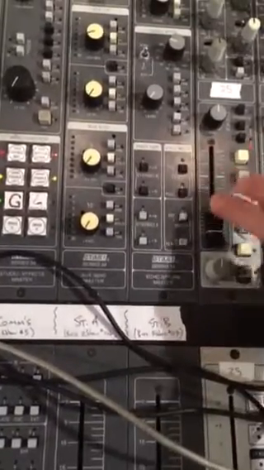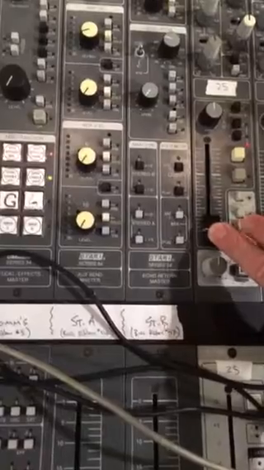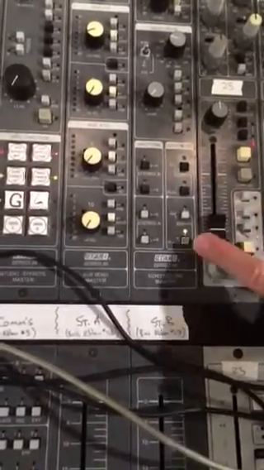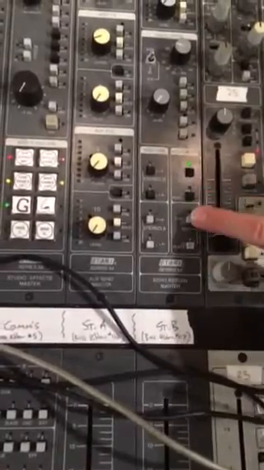Here is the solo mode for the dangerous solo mode, the in-place listen. This selects it, engages it for the channel path. That engages it for the mix path. And then there's the safe B and safe D function.